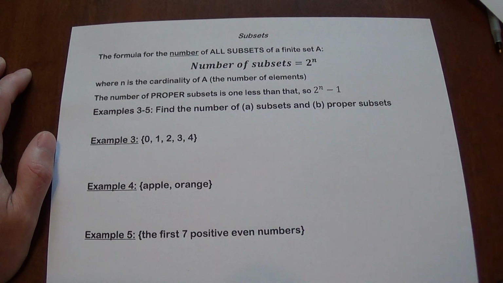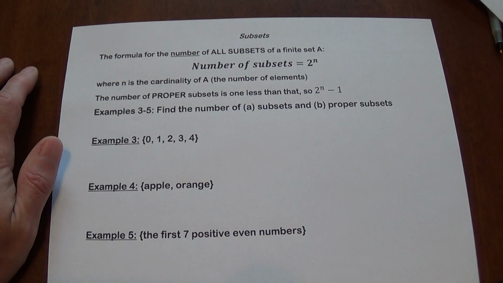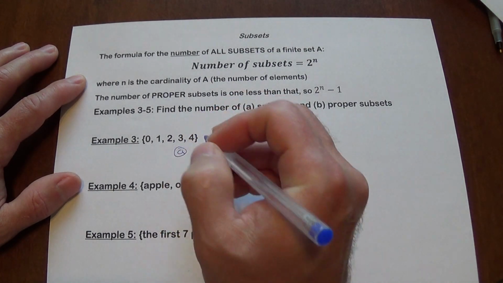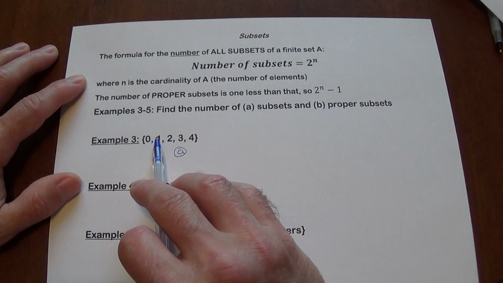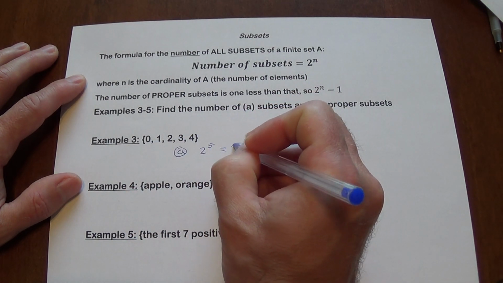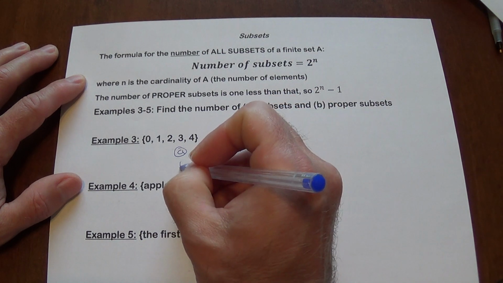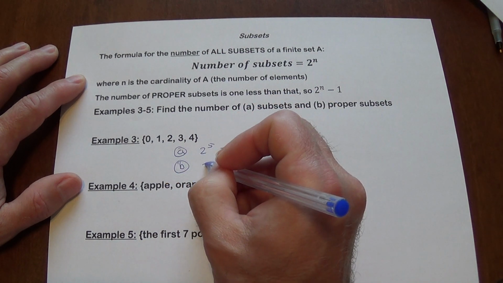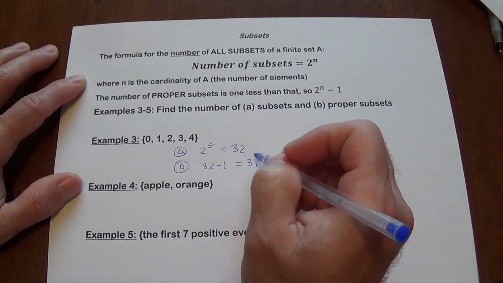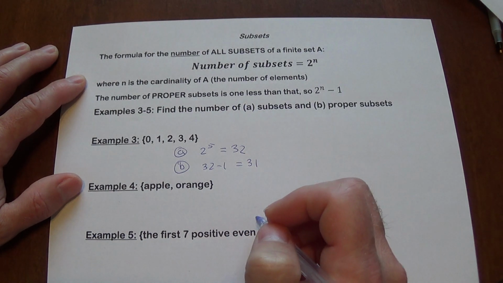So what we need to do for each one of these problems is find A, the number of subsets, and B, the number of proper subsets. So for the first one, how many elements do we have? 1, 2, 3, 4, 5. So it's going to be 2 to the 5th power, which is 32. Proper subsets, it's going to be 32 minus 1, which is 31. So 32 subsets, 31 of them are going to be proper.